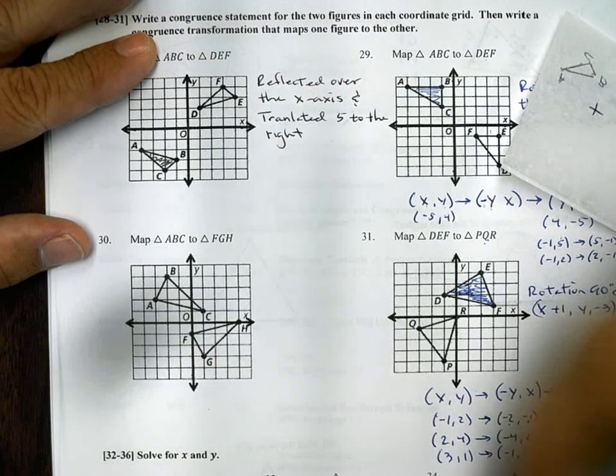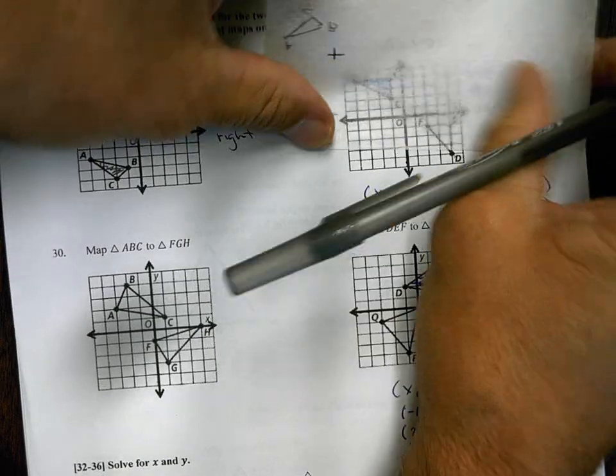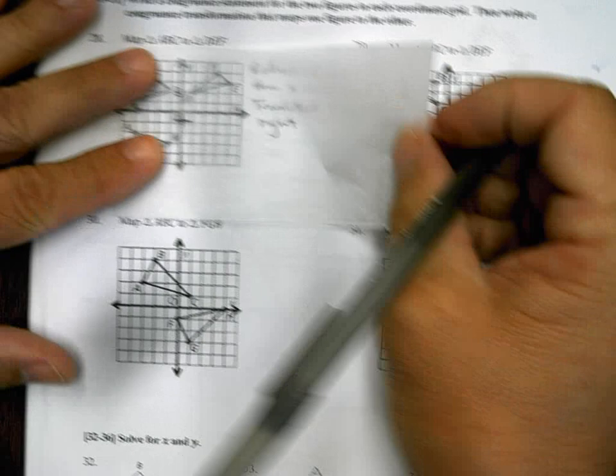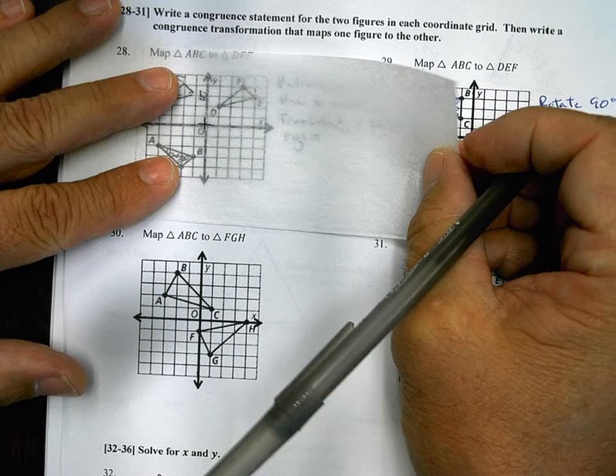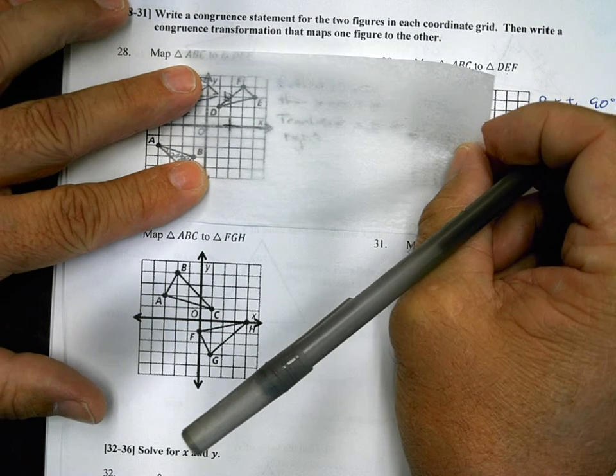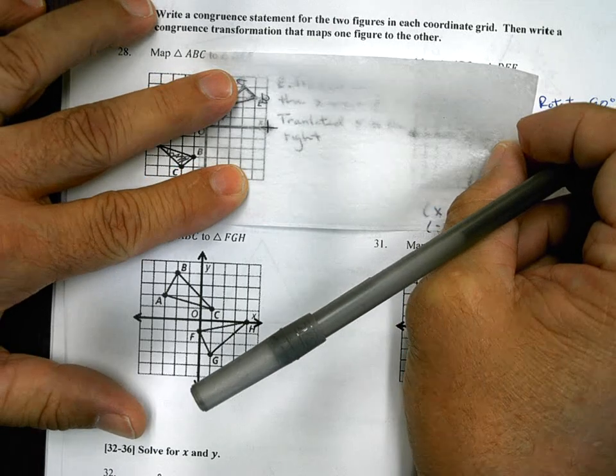Let's just double check my 5 to the right. 1, 2, 3, 4, 5. Yes, 5 to the right.